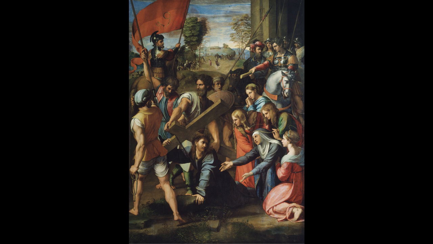As we gaze upon this canvas, we are immediately struck by the dynamic composition that Raphael has so masterfully orchestrated. The scene is a tumultuous one, filled with a flurry of activity that draws our eyes in multiple directions. At the heart of the composition is the figure of Christ, collapsing under the weight of the cross. Raphael's use of perspective is brilliant here. The diagonal line created by the cross and the falling figure of Christ leads our eyes deep into the scene, creating a sense of depth and movement.